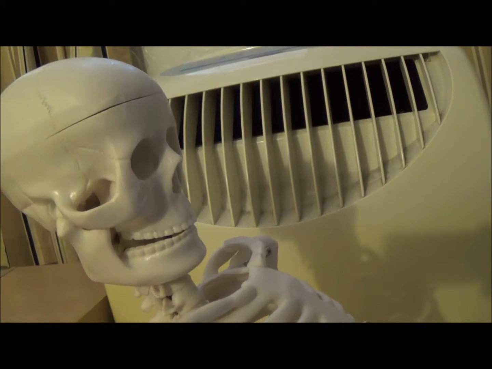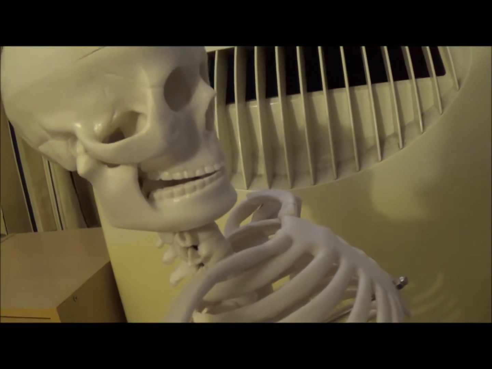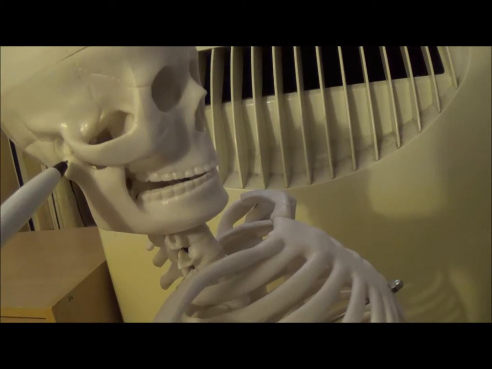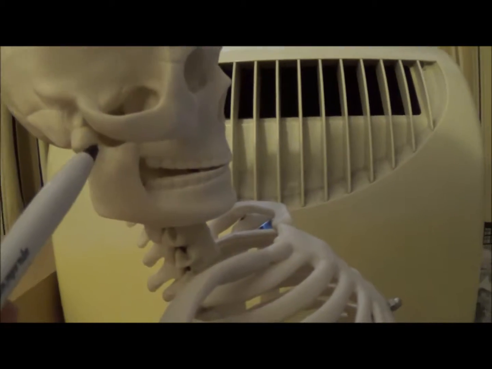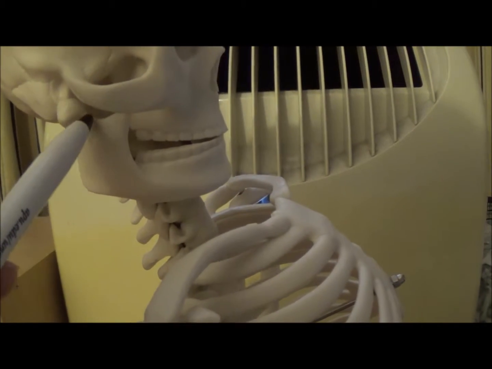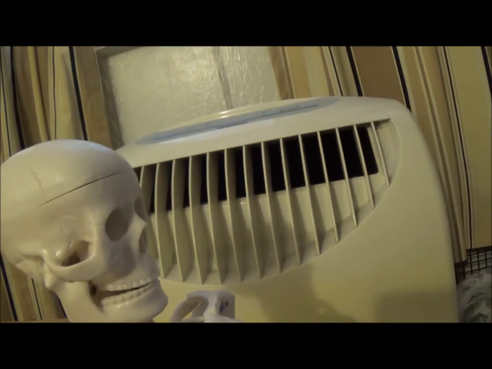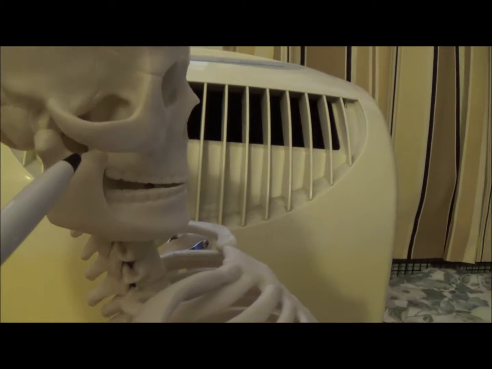Let's now focus on the mandibular condyle. You're looking at it right here. Then we have the mandibular notch right there. Lastly, we have the coronoid process, and that's right there.